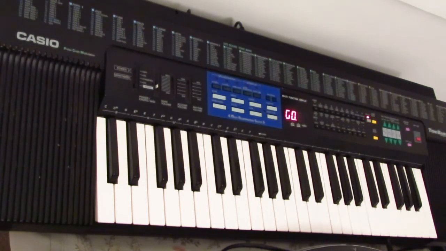I've set up the 1000 so that local is off, which means that whenever I play a note on the 1000, the only instrument that responds is the 470. I've also set up the sequencer so that local is off. I don't want to go into great detail about the settings of the 1000. I shall just cover what is necessary for this demonstration.